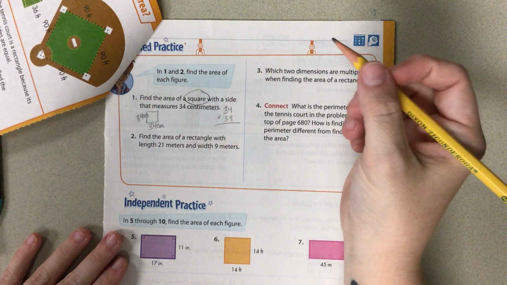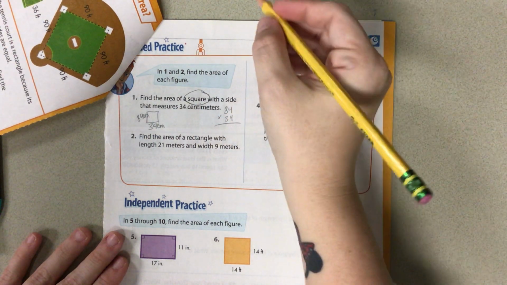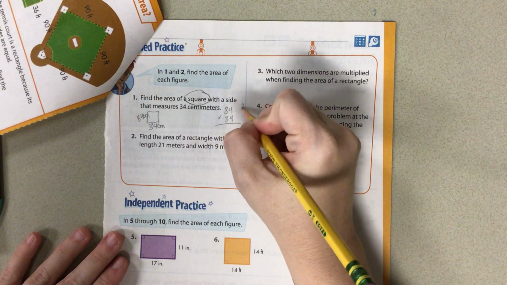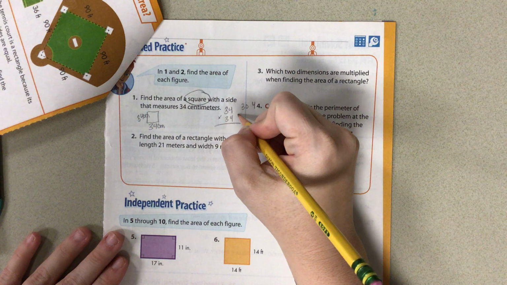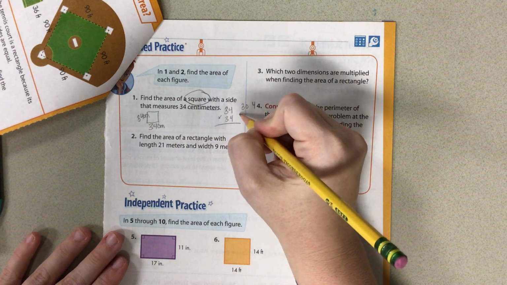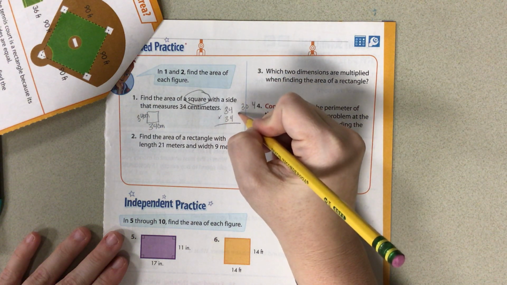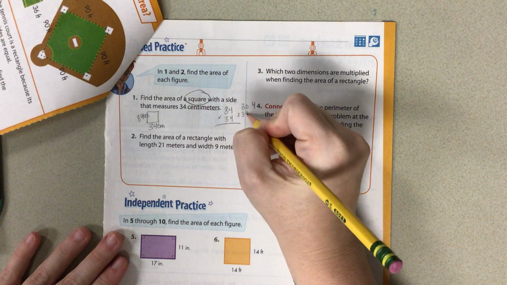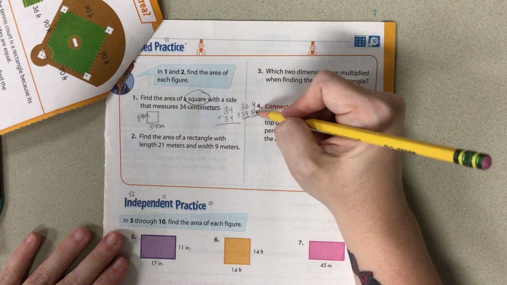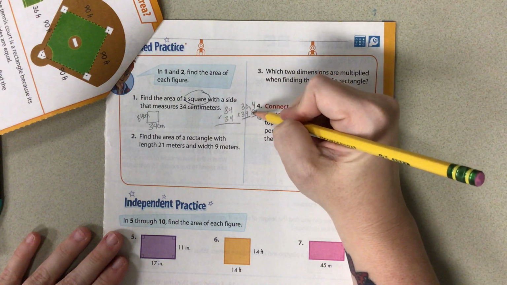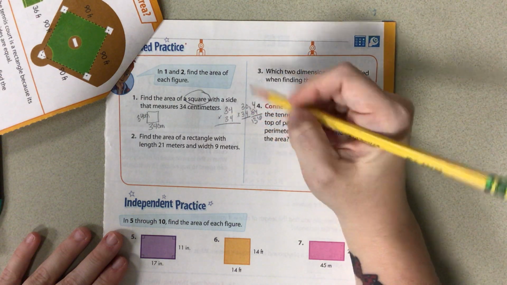And I'm going to break that up. I'm going to break up my 34 into 30 and 4. And then I can multiply by 34 for each of those. 4 times 4 is 16. 4 times 3 is 12, 13.